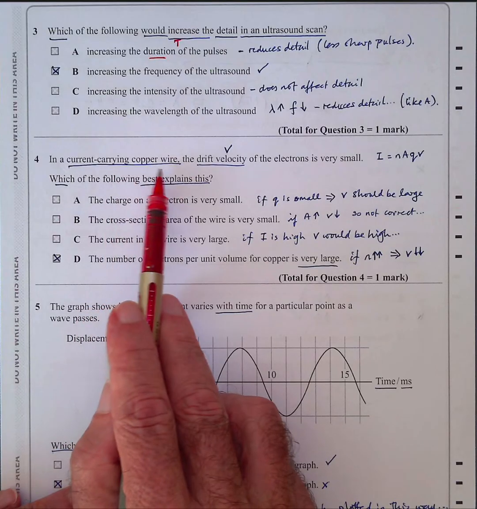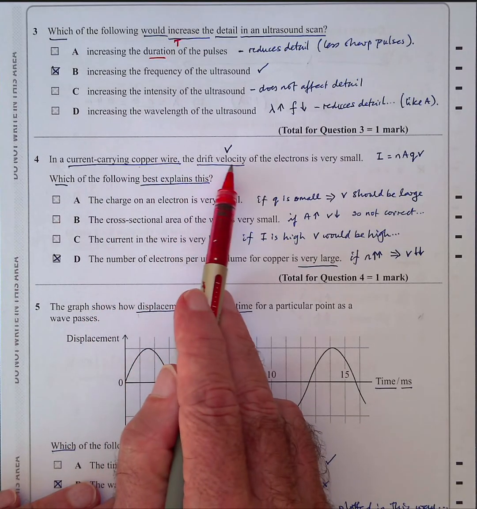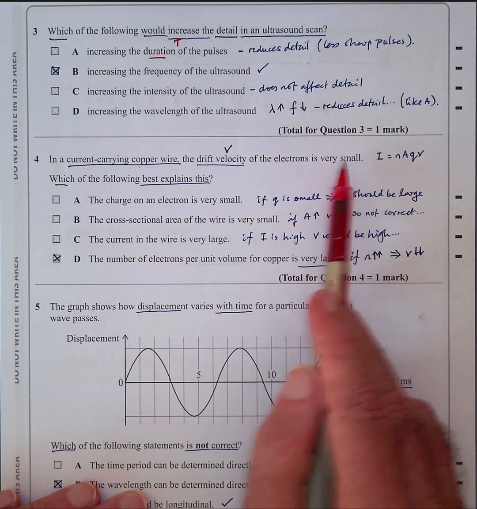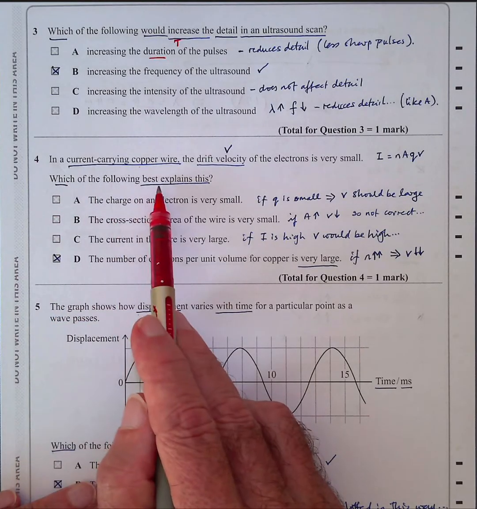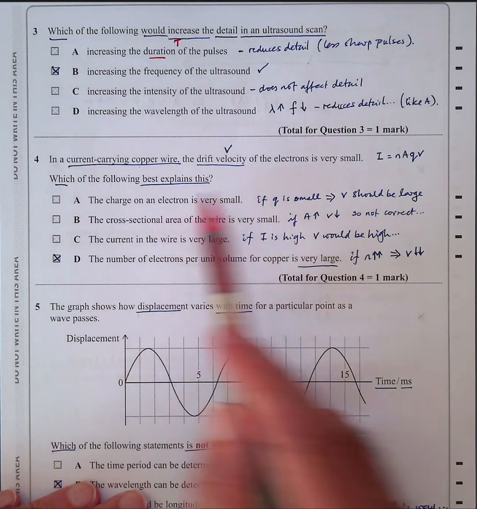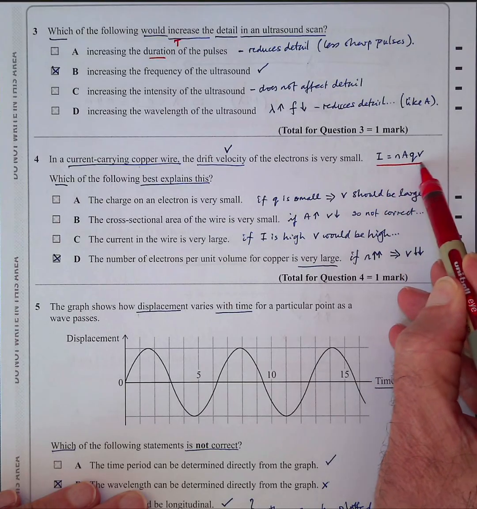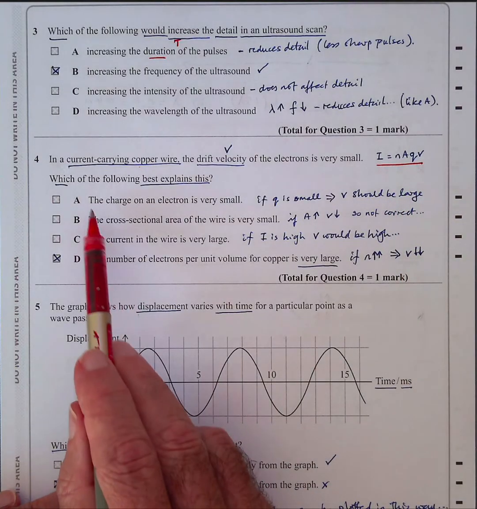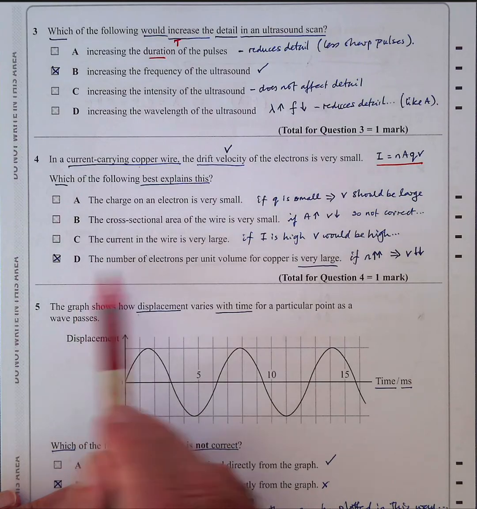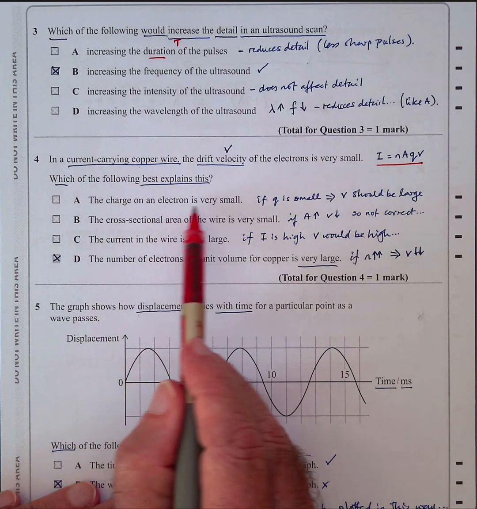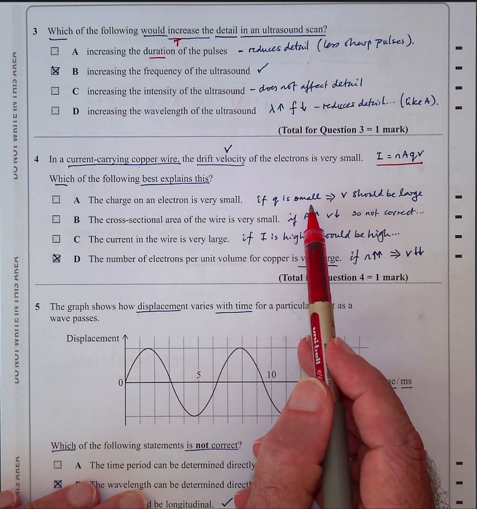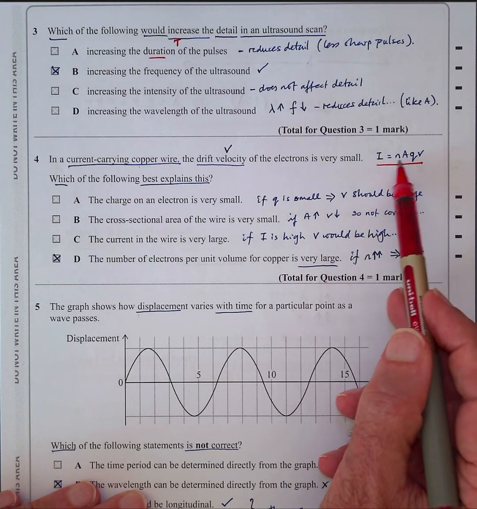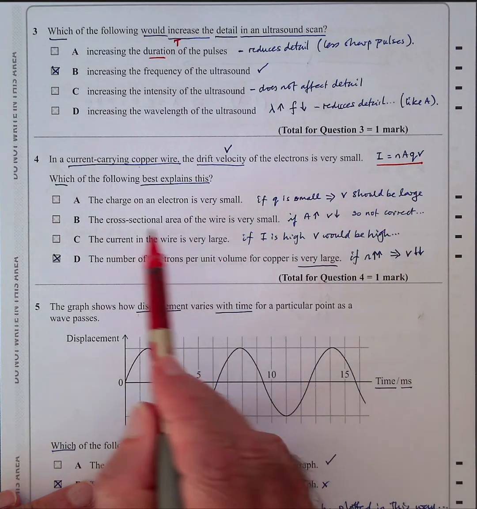In a current-carrying copper wire, the drift velocity of the electrons is very small. Which of the following best explains this? Okay, so we really are focusing on this equation, which is on the formula sheet. The answer you can see is D. The charge on an electron is very small. Well, if Q is very small, then v should be very large if the other two don't change. So that's not going to be correct.